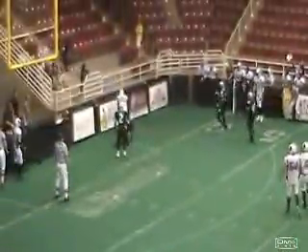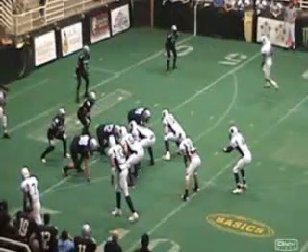H2 states no receiver or receivers, if more than one, may line up or cross the line of scrimmage while in motion less than 3 yards from the outside shoulder of the nearest guard. In this particular case, look at number 13. Even from the sideline camera, it's pretty obvious that he is lined up within 3 yards of the left guard.